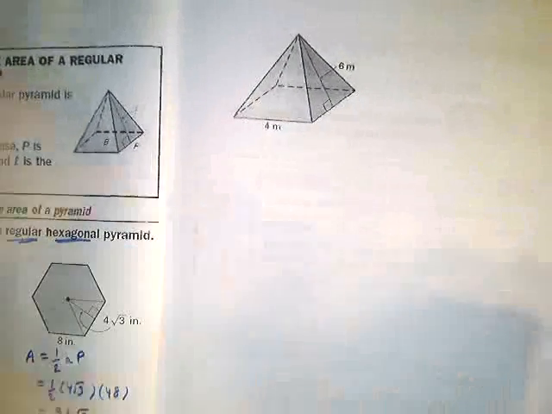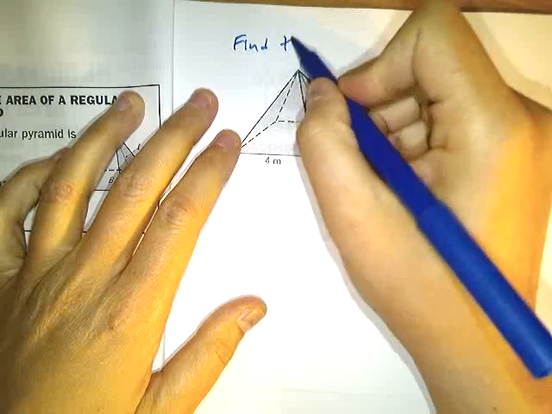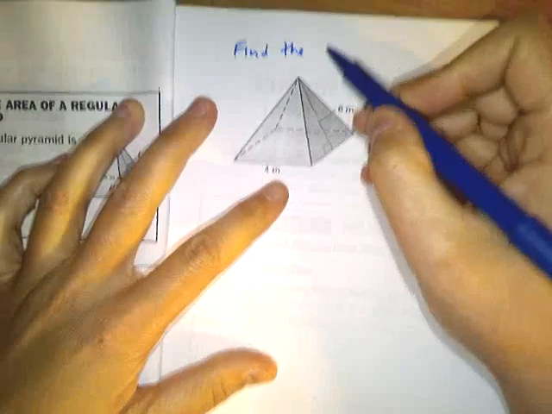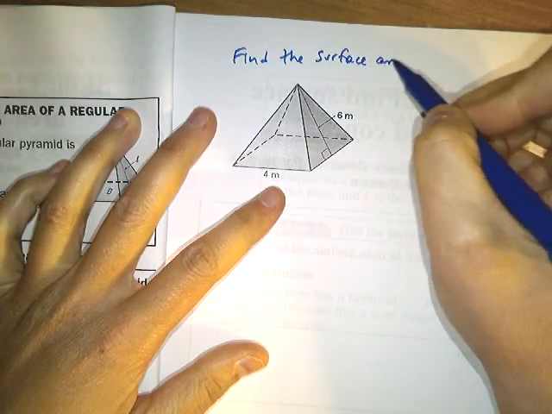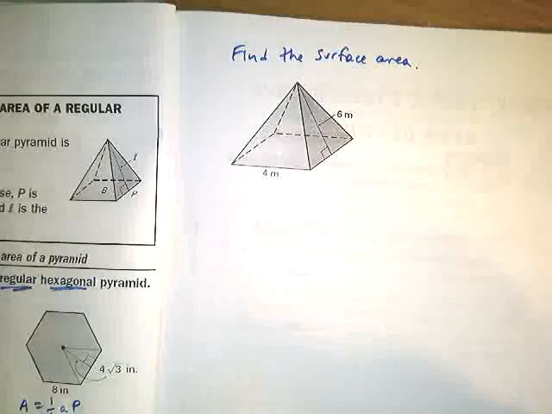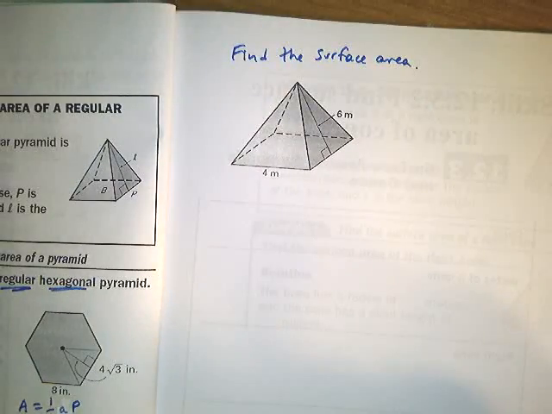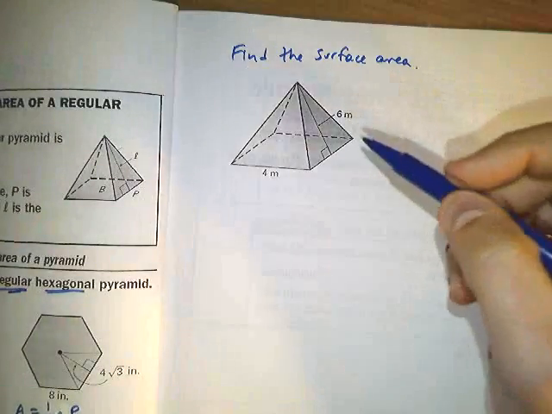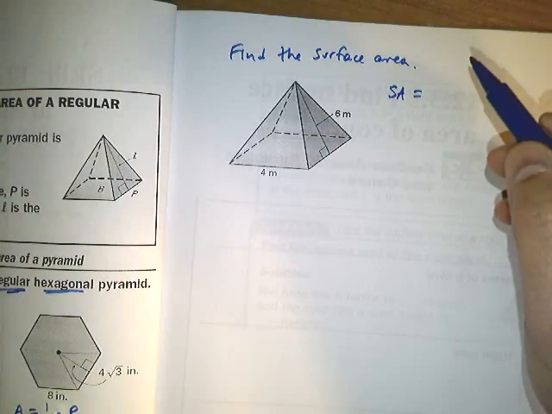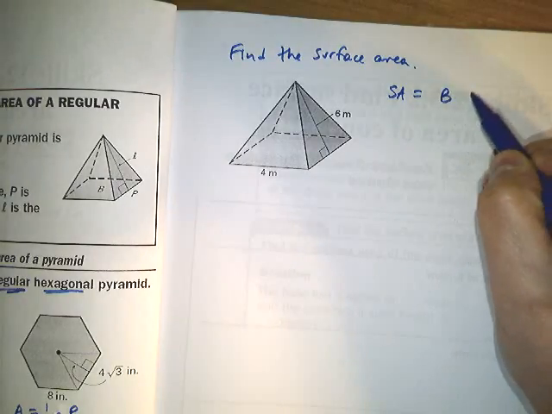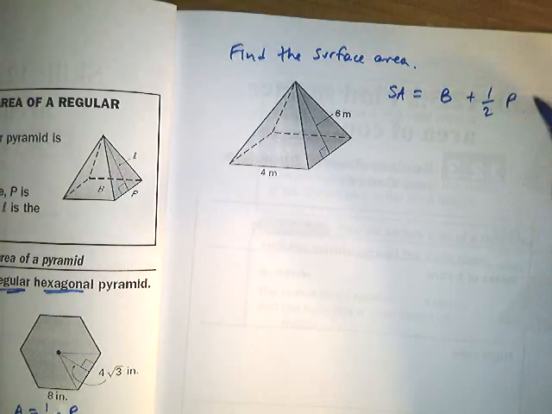All right, one more example here. I'm assuming they want us to find the surface area, even though there were no directions on this page printed. I'm also assuming this is a regular pyramid, which means that the base is a square. Right, so the surface area for a regular pyramid is area of the base plus 1/2 times the perimeter of the base times the slant height.